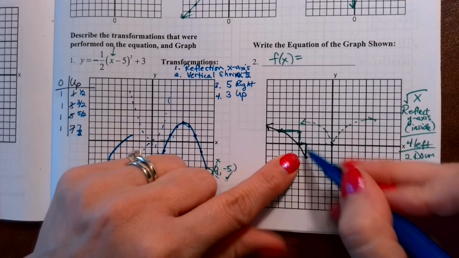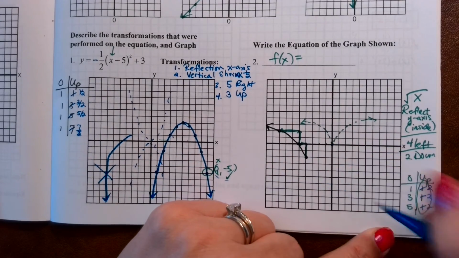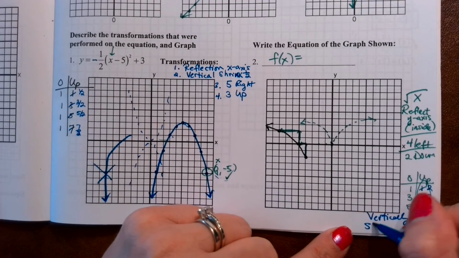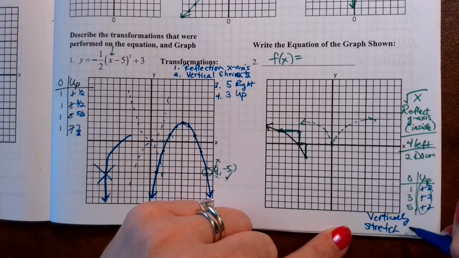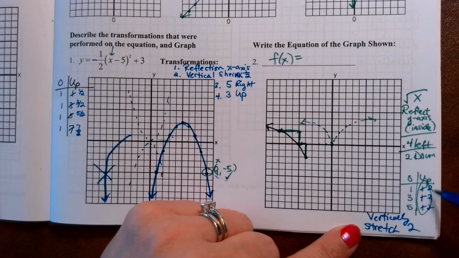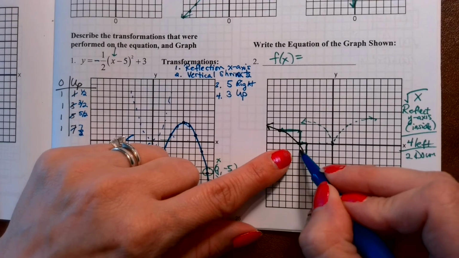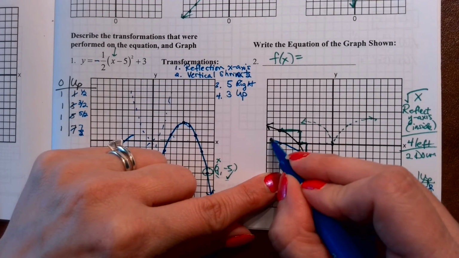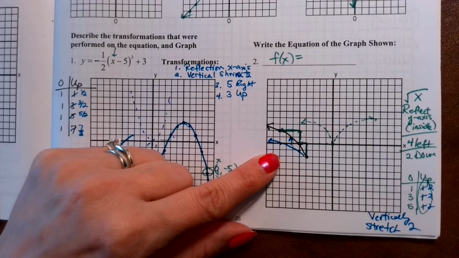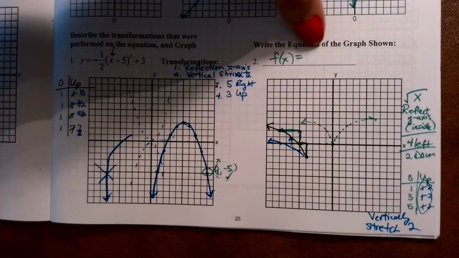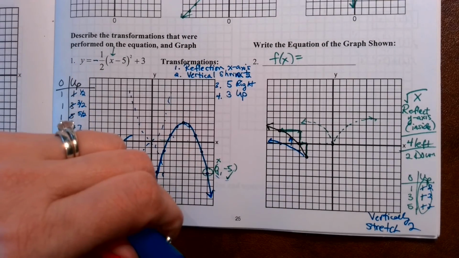It means that this graph has been vertically stretched by 2. It's taller than usual. The ups are the verticals. It usually goes up 1 over 1, up 1 over 3. So it should have looked like this. It's definitely taller than usual. I just have to get all this information into an equation and we'll be good to go.